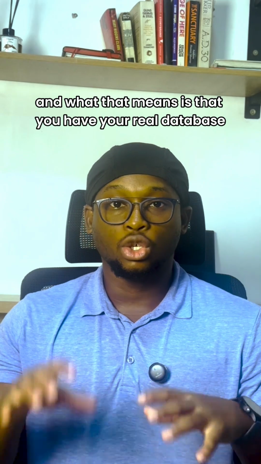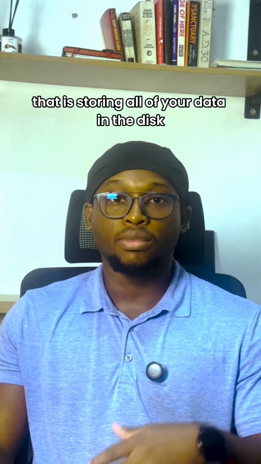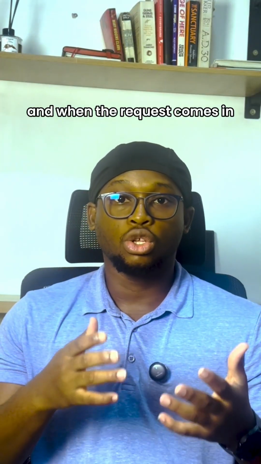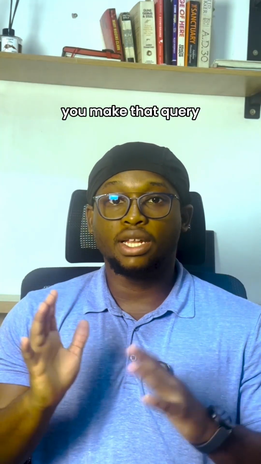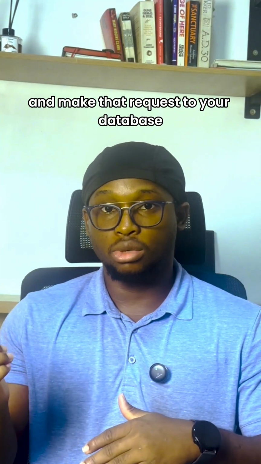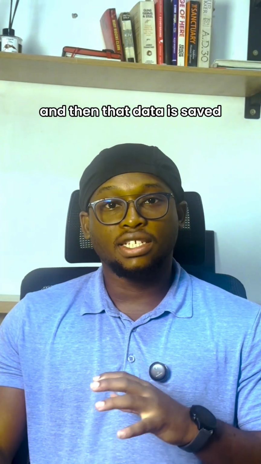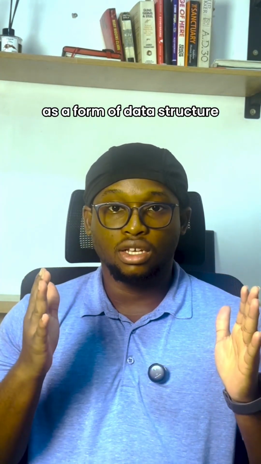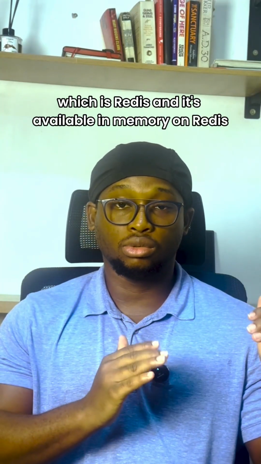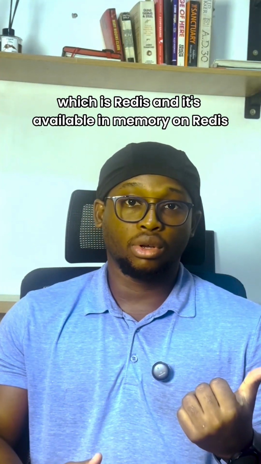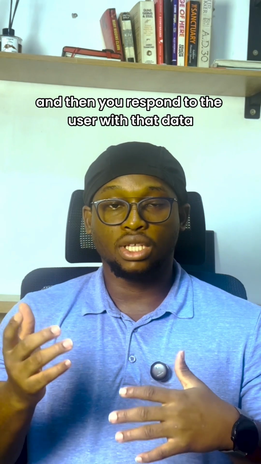And what that means is that you have your real database that is storing all of your data in the disk. And when the request comes in, if this is the first time this kind of query is coming into your application, you make that query and make that request to your database and get that data. And then that data is saved as a form of data structure like a string or a hash on your cache, which is Redis, and it's available in memory on Redis. And then you respond to the user with that data.